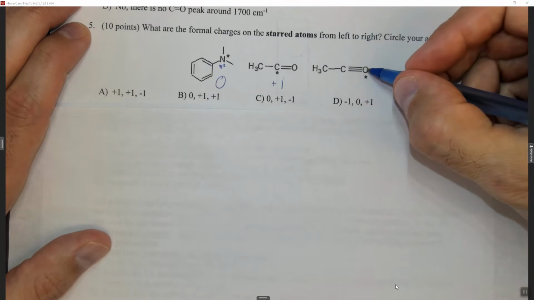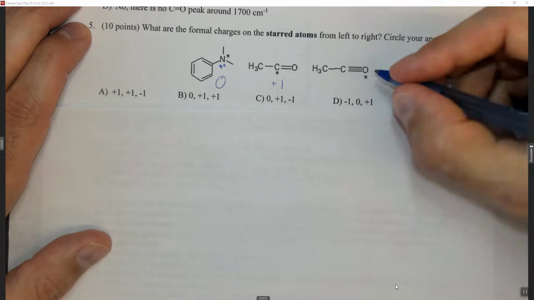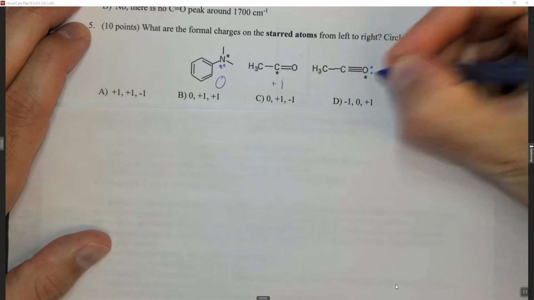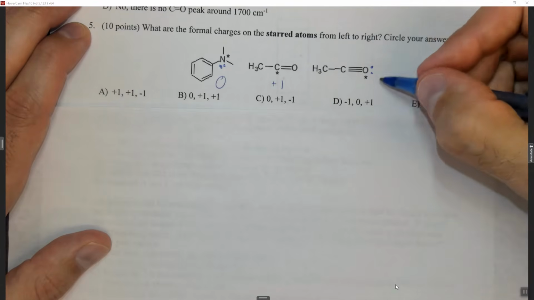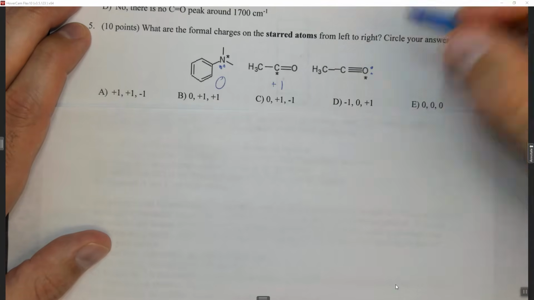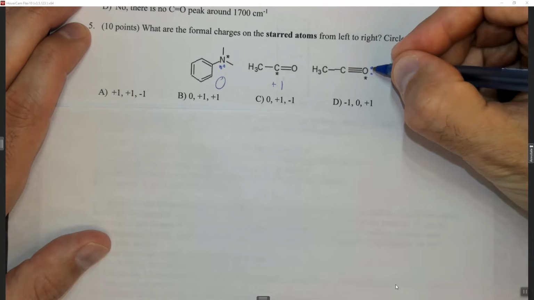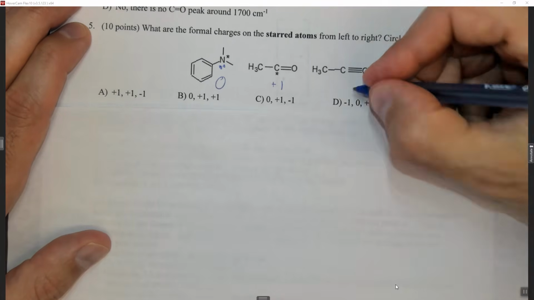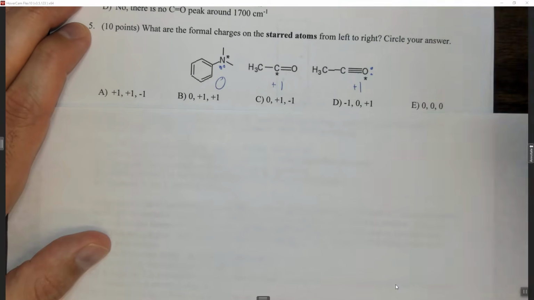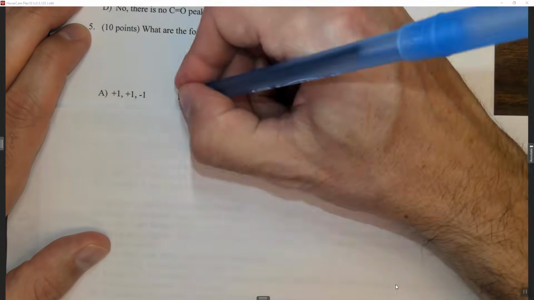Let's look at oxygen here. Oxygen has 1, 2, 3 bonds, so therefore it must have a lone pair. So oxygen has 3 bonds and a lone pair. Oxygen's a 6A element, so it likes to have 6 electrons around it. It has 1, 2, 3, 4, 5. It's again missing an electron, so it is +1. So the answer here is 0, +1, and +1.